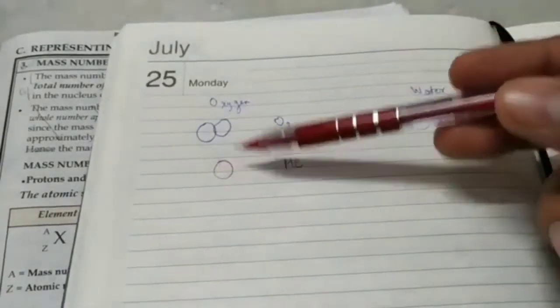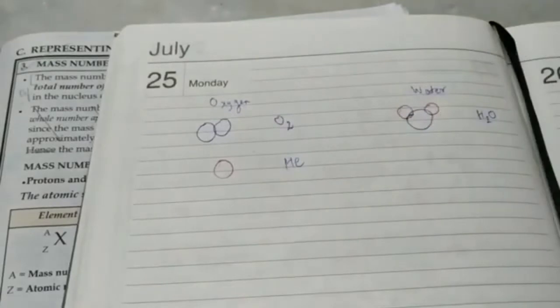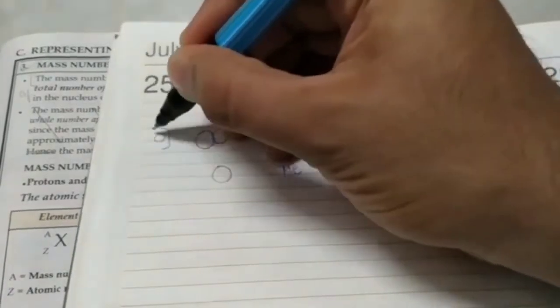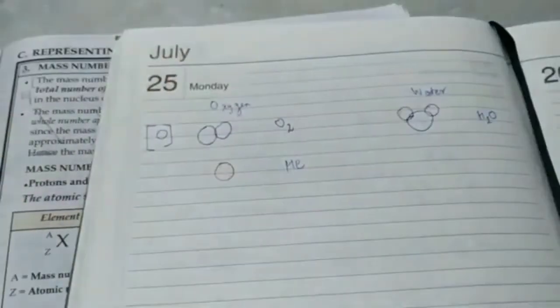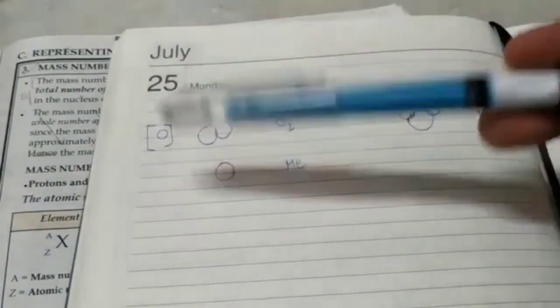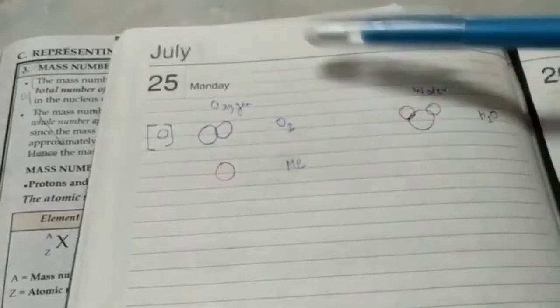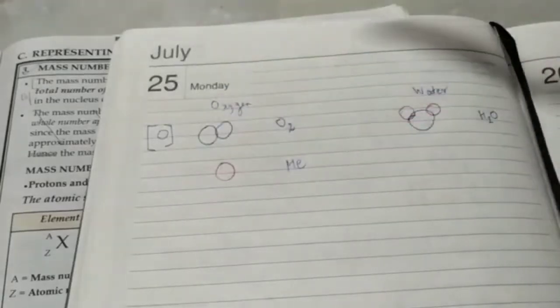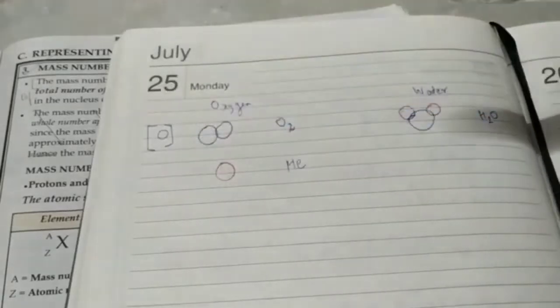You see, atoms may or may not exist independently. An oxygen atom cannot exist independently because it is unstable. Its outermost shell is incomplete. Its octet is not yet achieved. So it will always combine with some other atom of the same element or a different element to become stable, to complete its electronic configuration. And that's the whole reason why all the chemical reactions take place, because each atom wants to be stable.